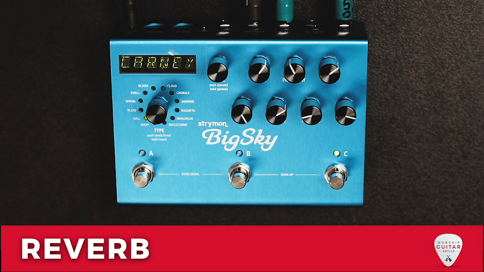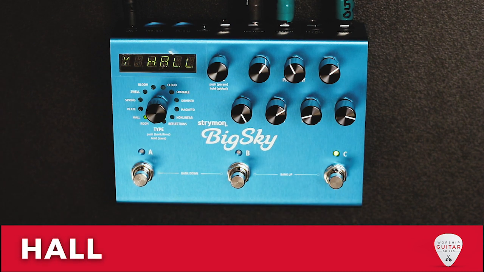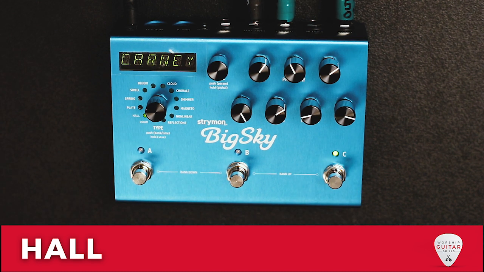So right now I'm on a kind of a hall reverb here. Let's just change that, go back to the hall reverb here. This is what the guitar sounds like when I just strike the strings. You can clearly hear there's some reverb happening there, and if I turn it off, it's super dry. If I turn it back on, so essentially that's what reverb does.